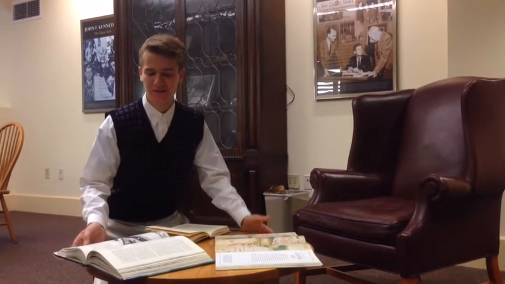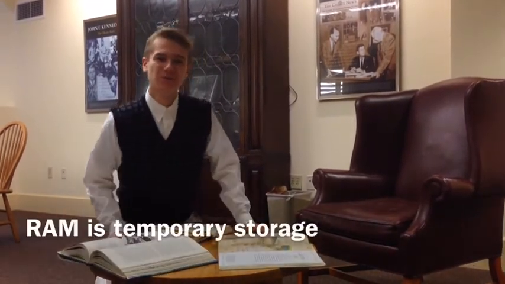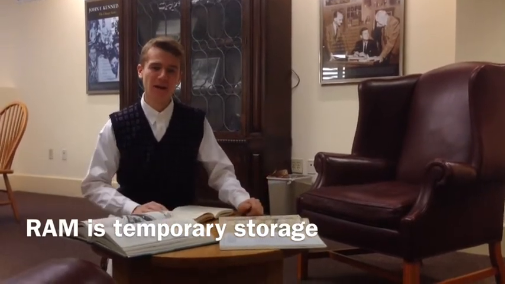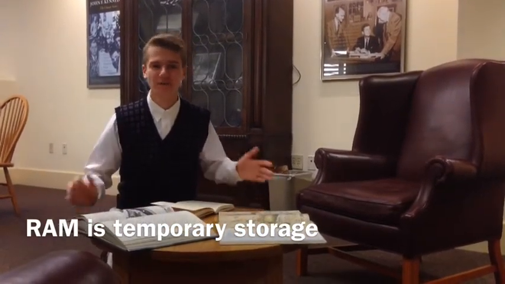Tables only contain a small amount of space, and books take up a lot of space. So a computer will only take a few books off the shelf at a time, put them on the table, open them up, and be able to read through all of them. That's how random access memory works. Computers will be able to access a little bit of information at a time, and then they'll put them back and take more information from read-only memory.